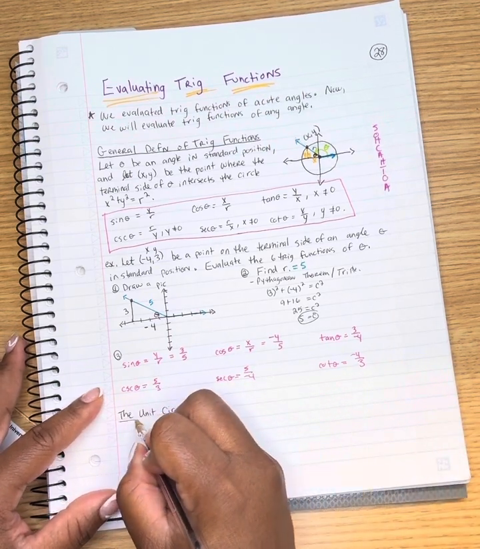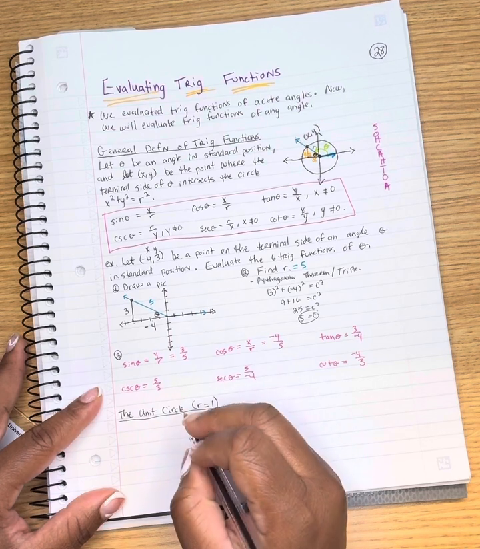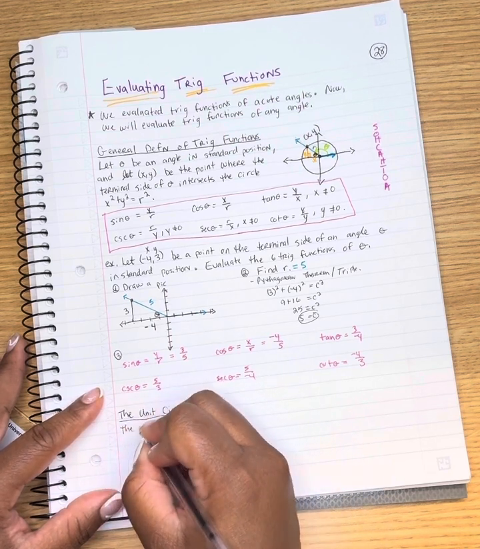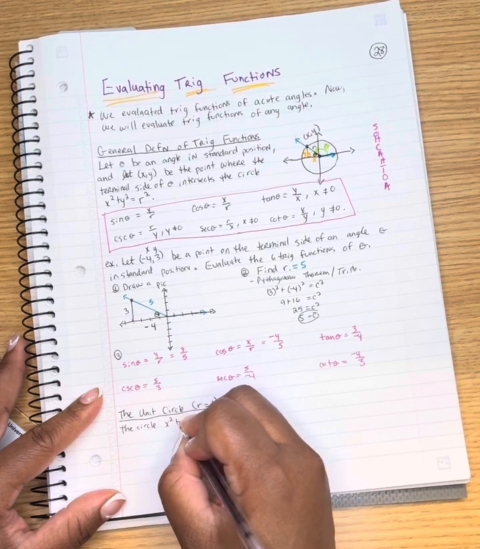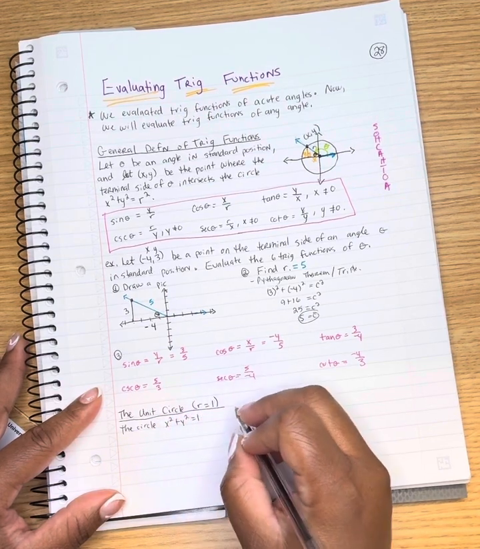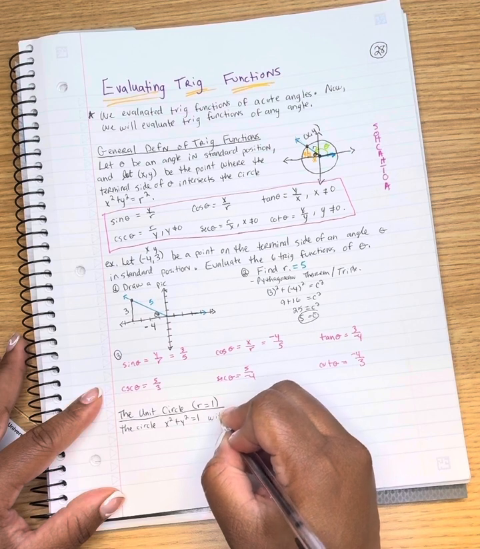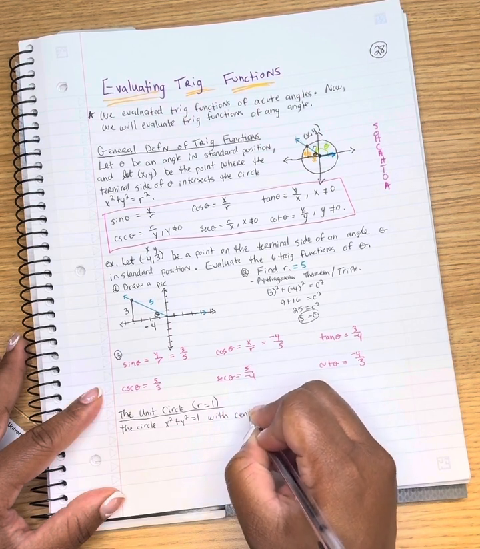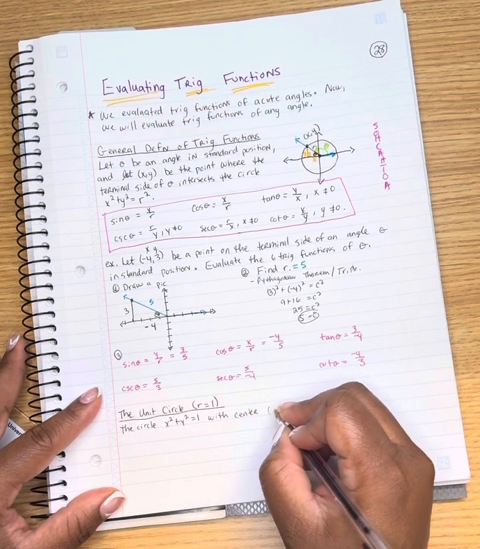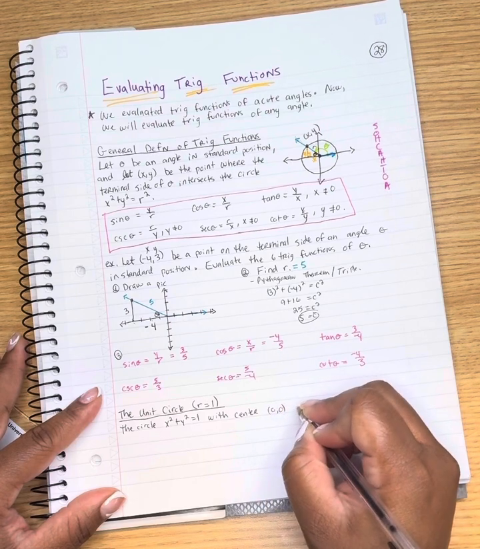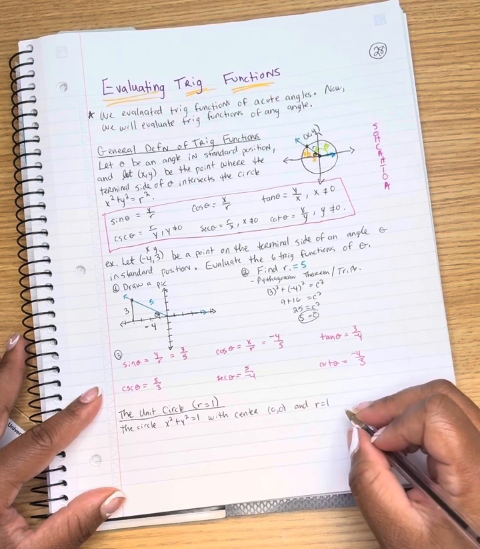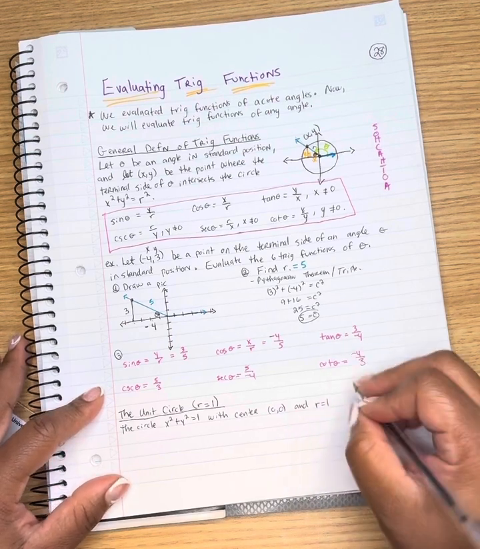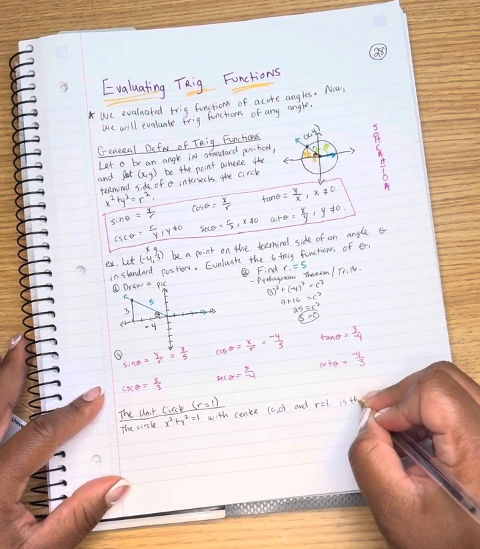So the circle x squared plus y squared equals 1, with center being 0, 0, and R equals 1. This is the unit circle.